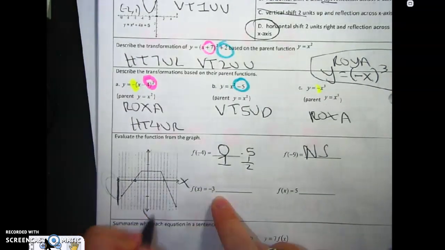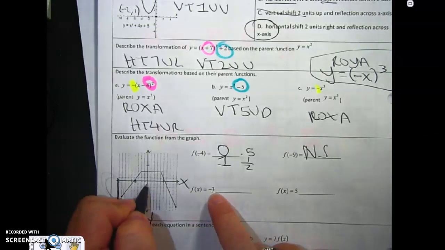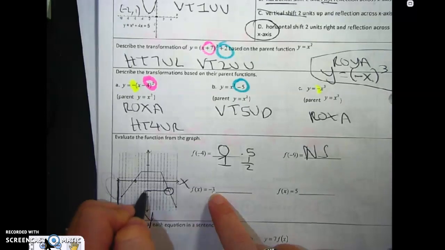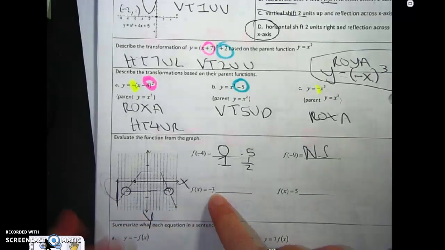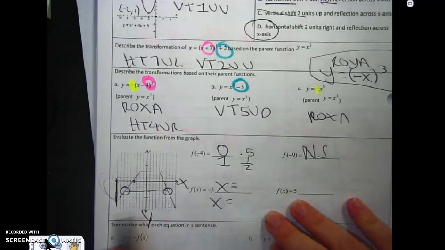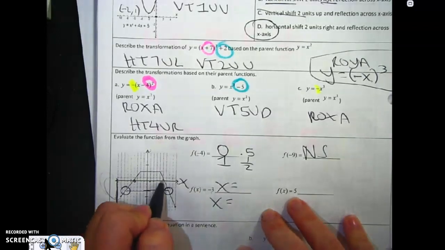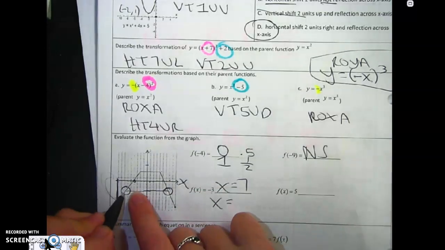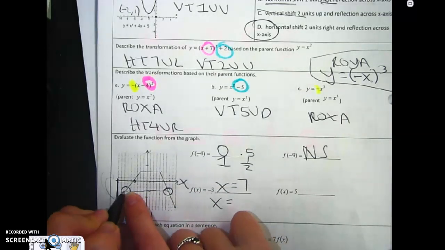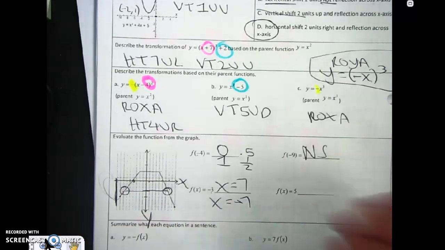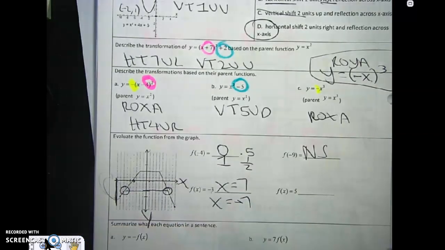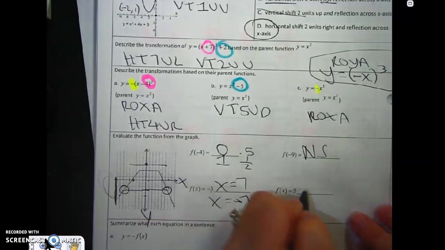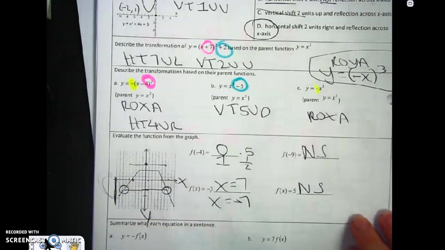This time I'm going along the y to -3. 1, 2, 3. So I look, there's a spot there, and I look, there's a spot there. X equals 1, 2, 3, 4, 5, 6, 7. X equals 7. I'm not wearing my glasses, so I might be off. And x equals -7. Okay, show your work. This time they want it for 5. We'll go along the y-axis 5. There's nothing there. That would also be no solution.